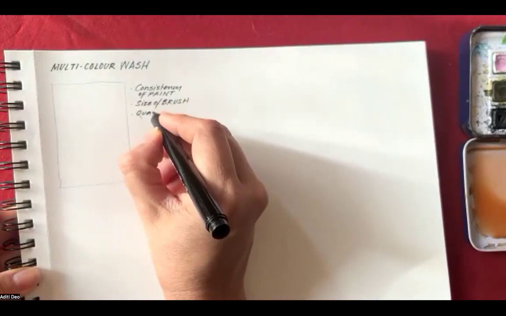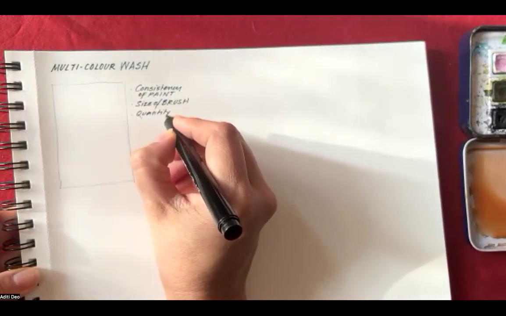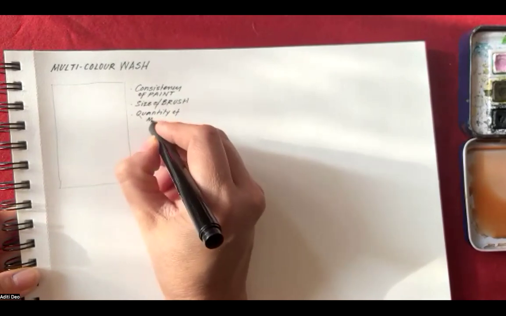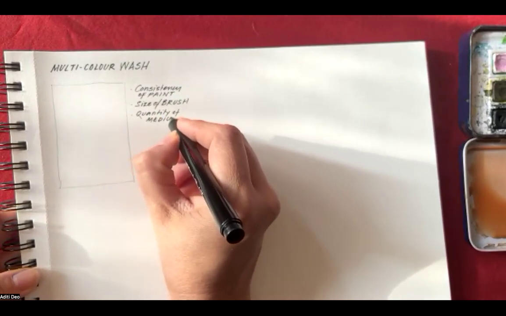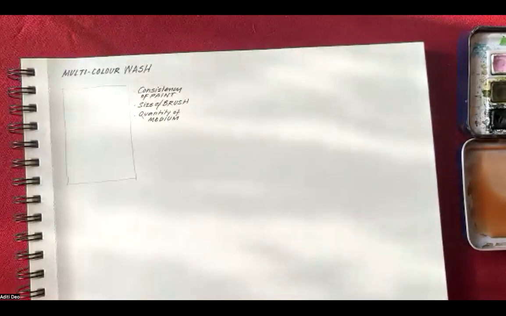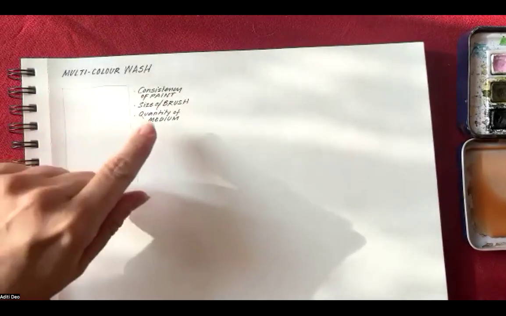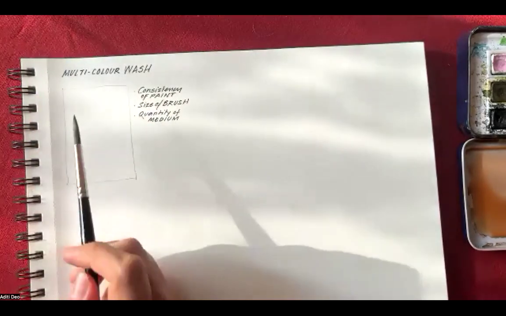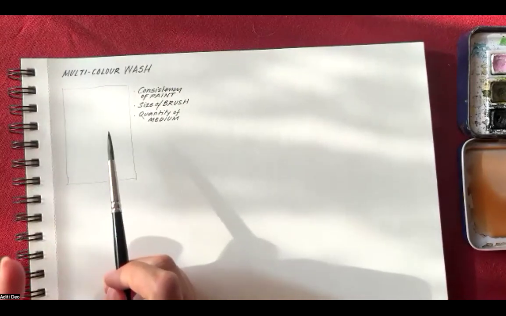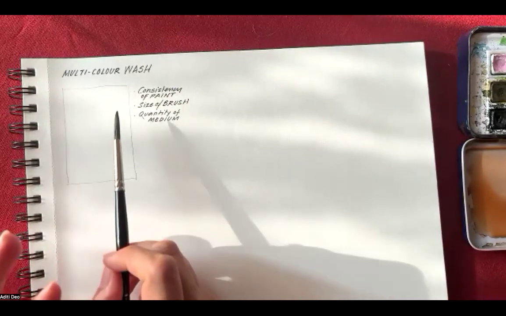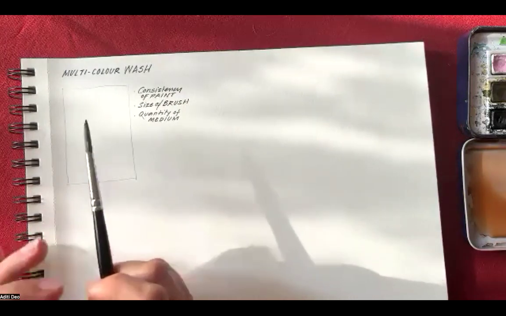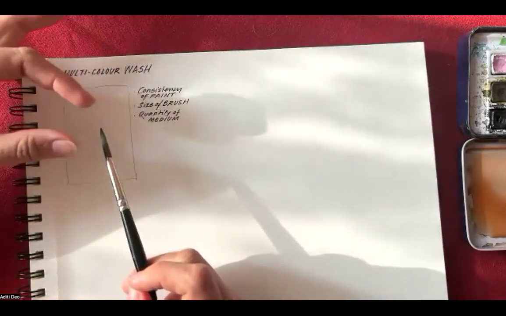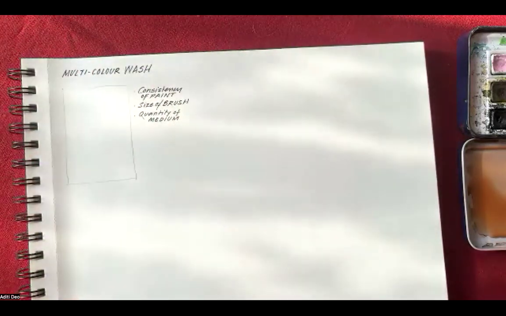So here I will ask you to keep in mind that when you are making this wash, don't wait for the brush to dry completely. Make one or two lines and go back and reload the brush. The brush needs to have a nice full tank, if I may.